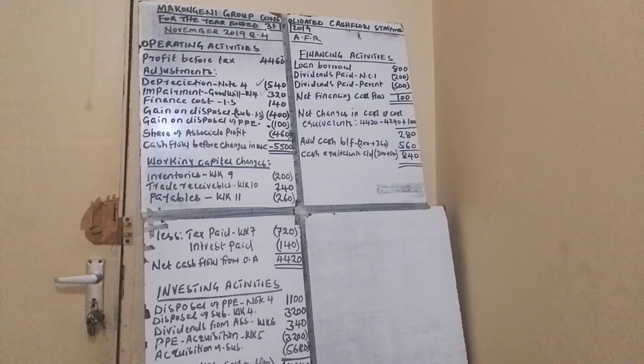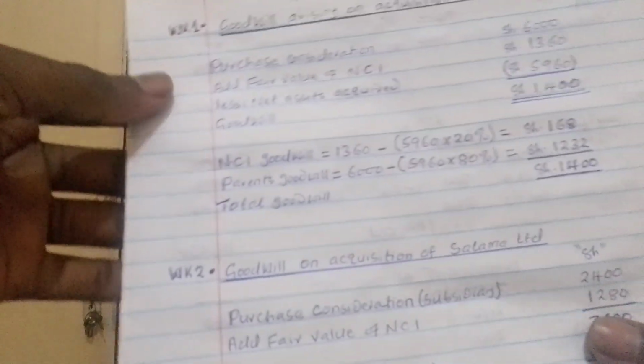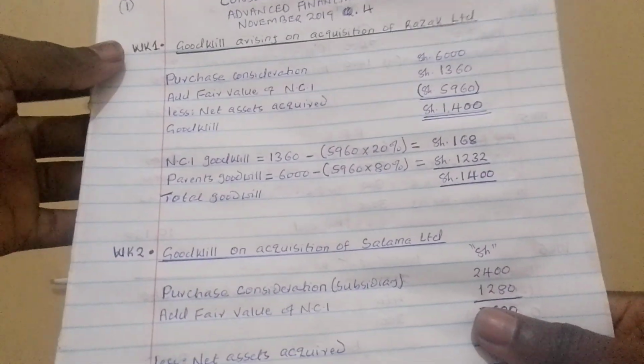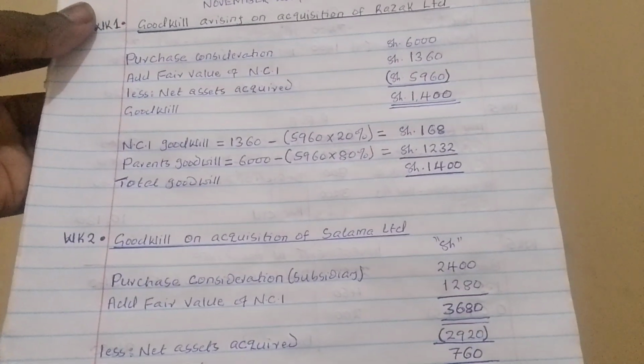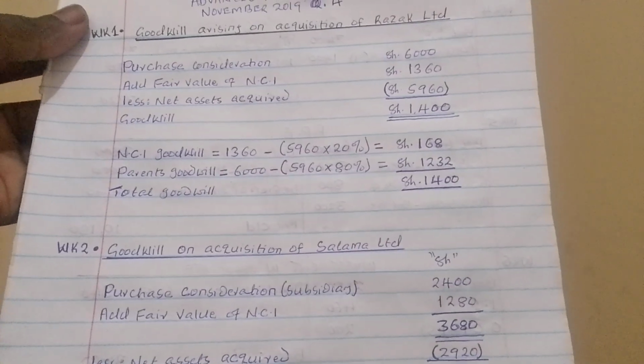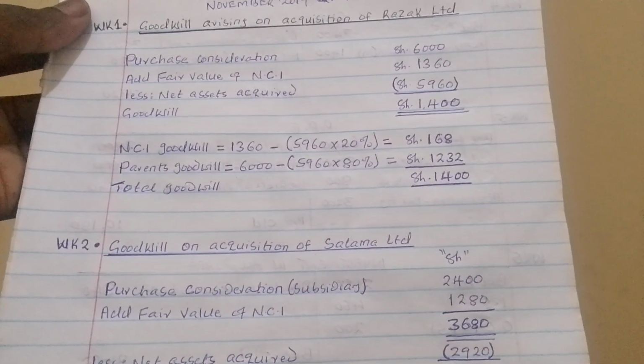Now, in your working number 4, first we established the goodwill balances. Now remember again, your working number 1 and working number 2, they are also important. I remind you about the goodwill in point number 1, the workings in number 1.